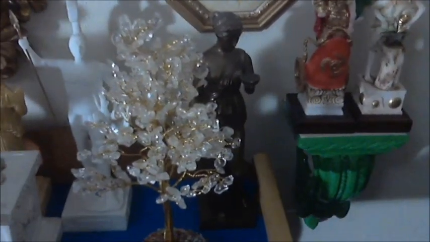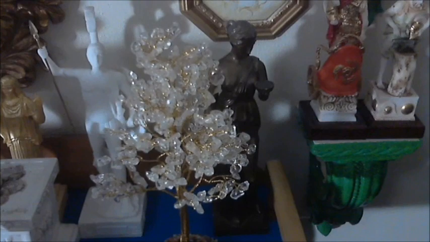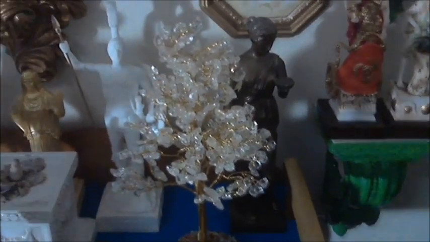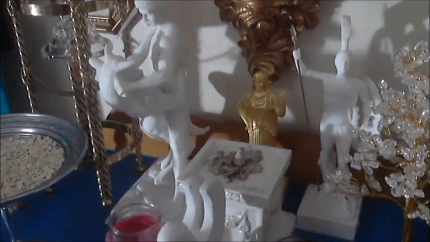Back behind there is a statue of Hebe. She's the cupbearer of the gods. She also can act as kind of an intercessor, and so that's kind of why she's around the tree. Heroes can be intercessors as well. As a matter of fact, they do occupy a place between gods and mankind.